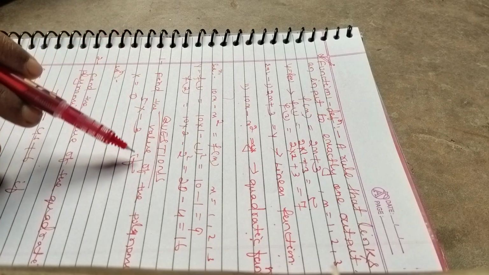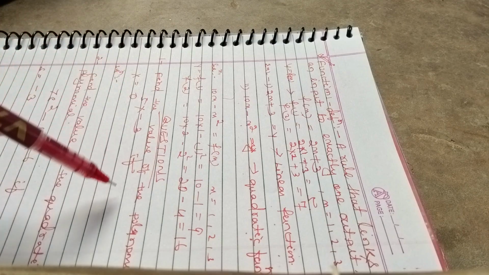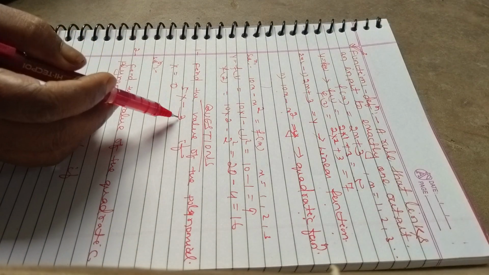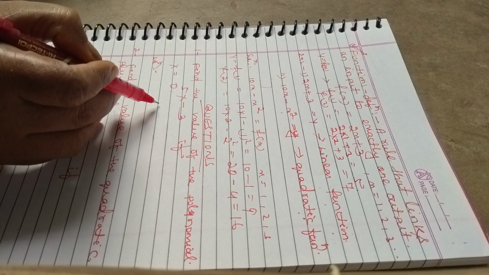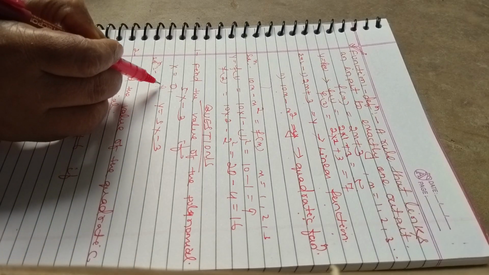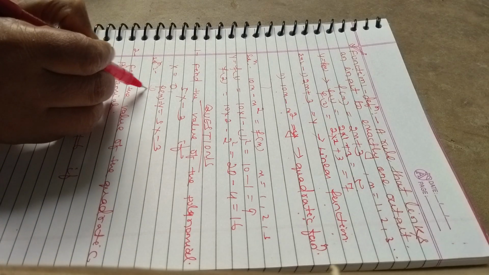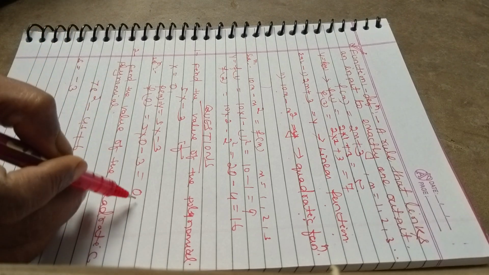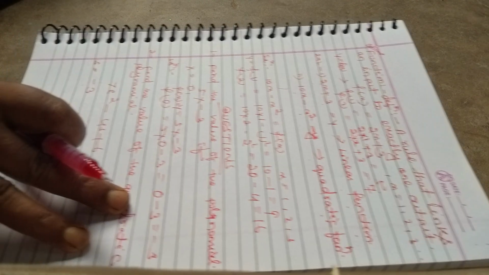Now come to the question. 2.2, question number 1. Find the value of the polynomial 5x minus 3 if x equal to 0 and x equal to 1 and x equal to 2. Only one I will solve. The rest you have to find. x equal to 0. y equal to 5x minus 3. f(x) is equal to y is equal to 5x minus 3. x equal to 0, that means f(0) is equal to 5 into 0 minus 3. That means 0 minus 3. The value is minus 3. Are you clear? Similarly, the other two you have to find.